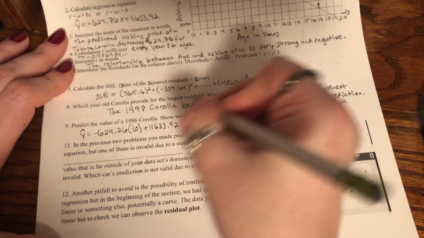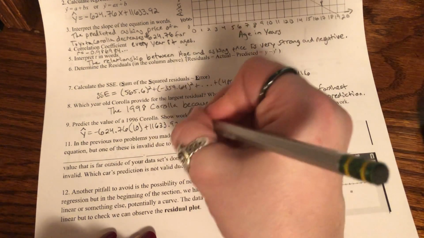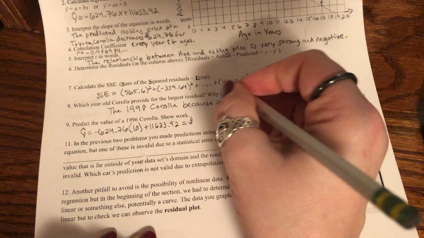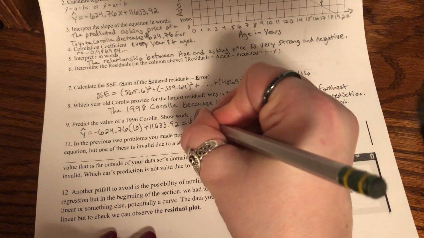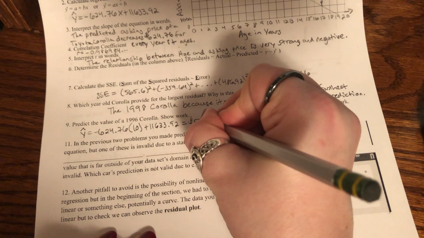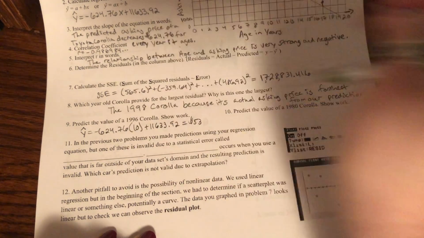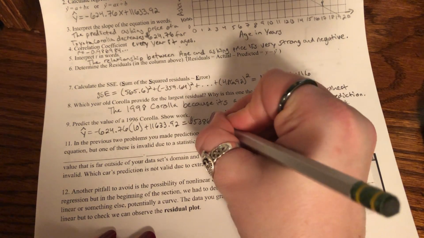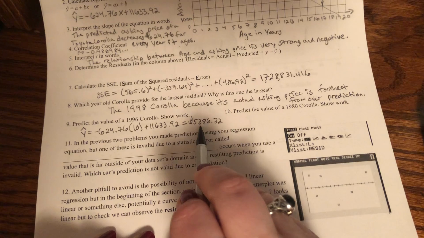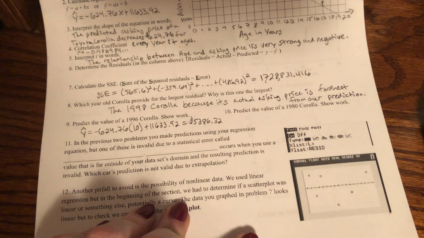You can use your calculator for this. And you should end up getting about, don't forget to put your dollars on here, but you should get about 5,386, that doesn't look like an 8, and 86.32. So $5,386.32 would be our prediction for this.